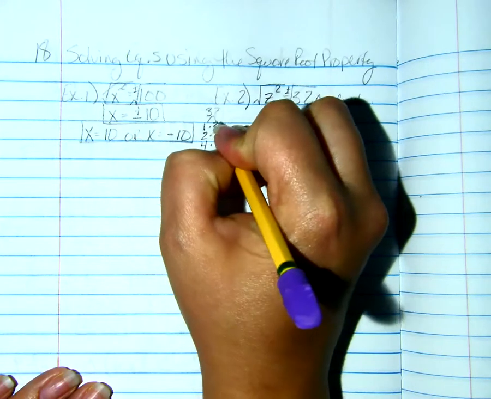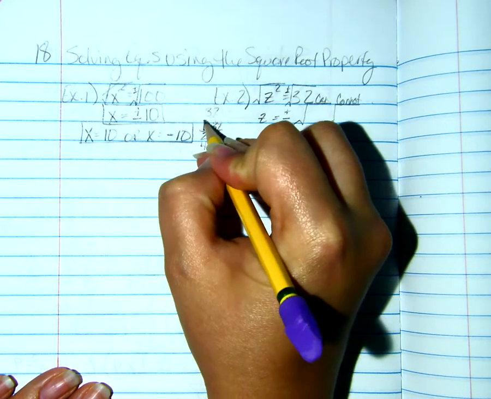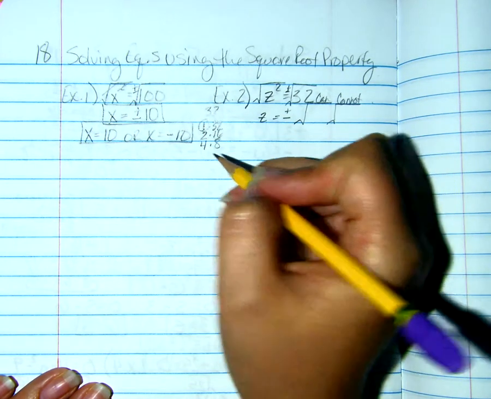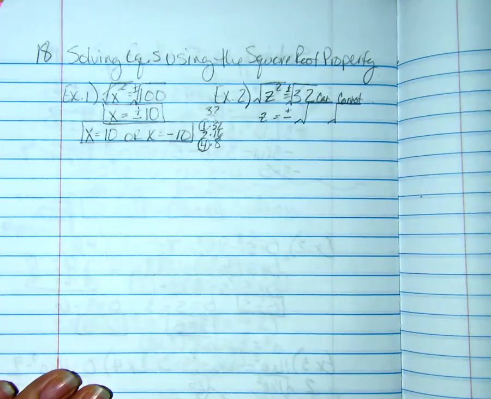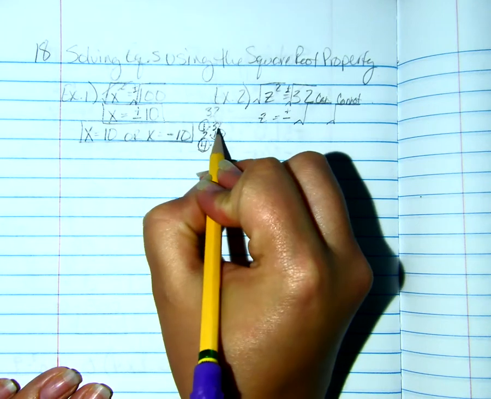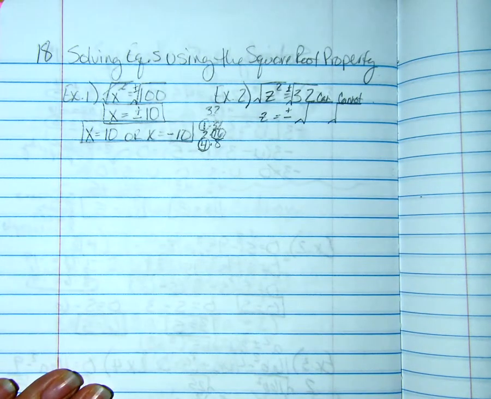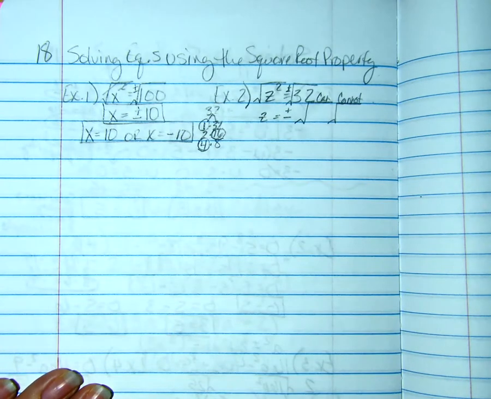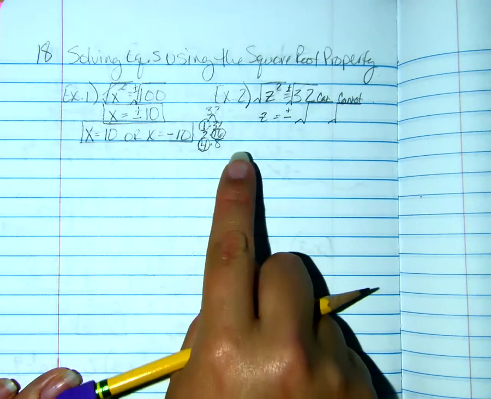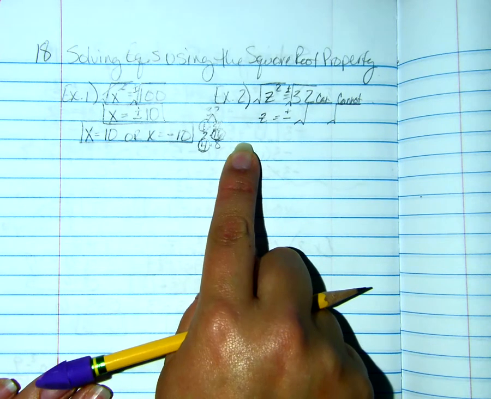I'm just going to make this a little bit darker. 1 is a perfect square because 1 times 1 is 1. 4 is a perfect square because 2 times 2 is 4. 16 is a perfect square because 4 times 4 is 16. Then after you identify all your perfect squares, you're looking for the largest perfect square. In this case, that would be 16. 16 is the largest perfect square.